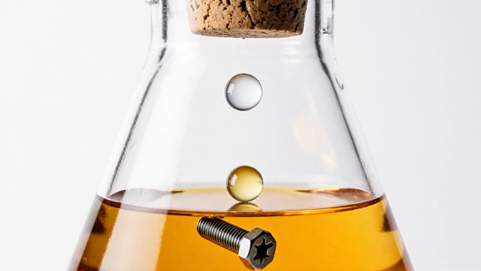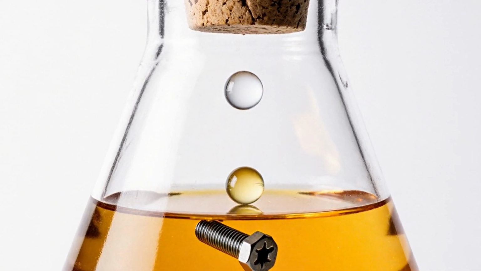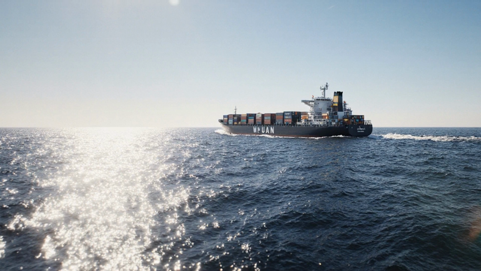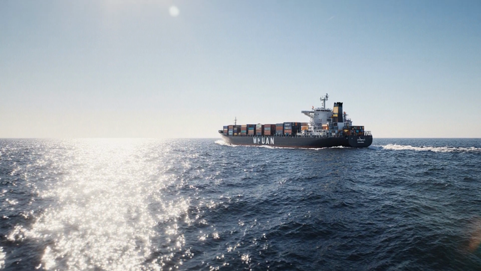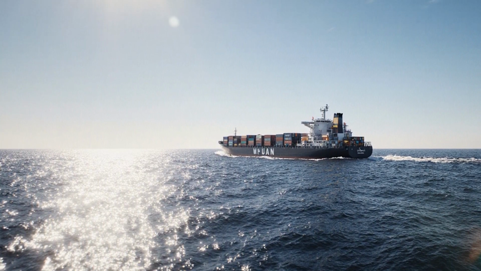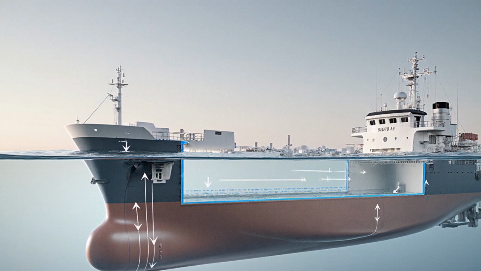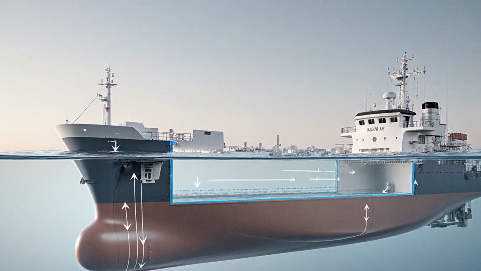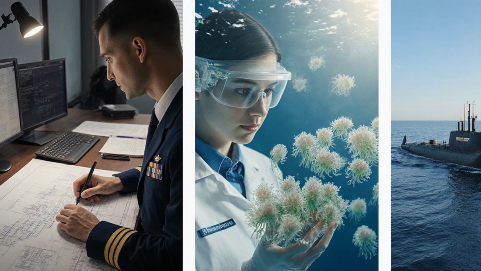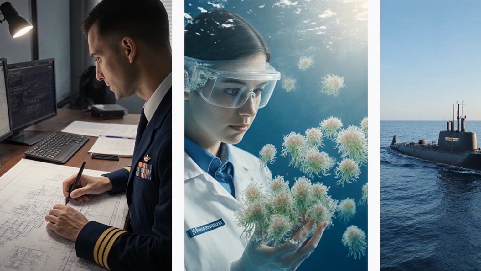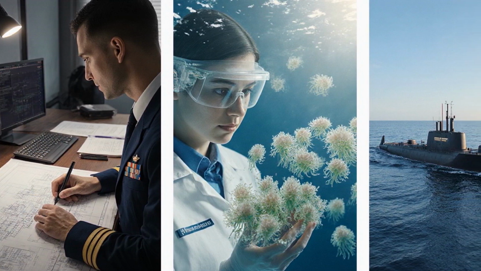Density plays a crucial role in buoyancy, explaining why some objects float while others sink. Ships float because they are designed to displace a volume of water that weighs more than the ship itself. This displacement creates an upward buoyant force that counteracts the ship's weight, keeping it afloat. Understanding density is essential in various fields, including naval engineering and marine biology.